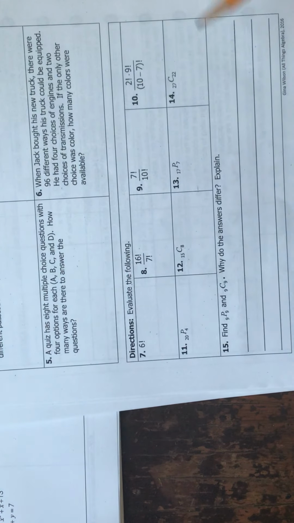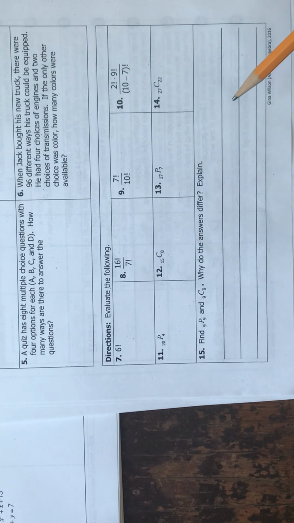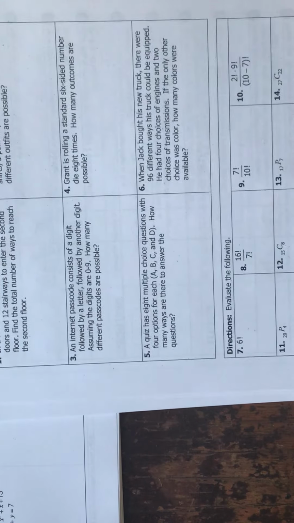Right? So now we have permutations and combinations. You should have done numbers 1 through 6 before. Now what I want you guys to do is 7 through 20, and we'll just do the odds. 7 through 20, odds.